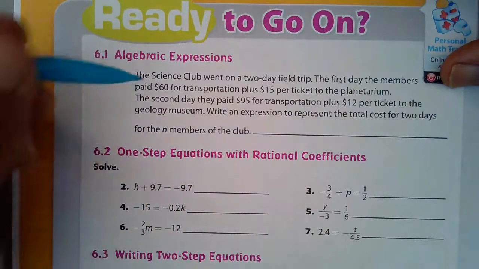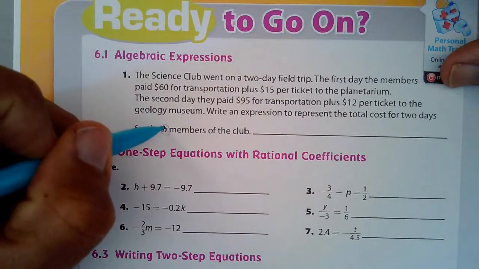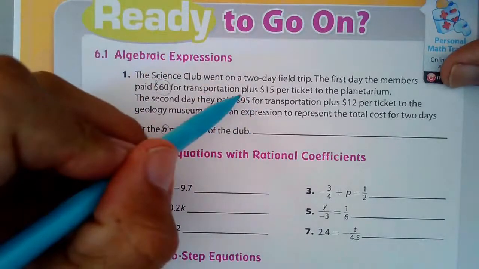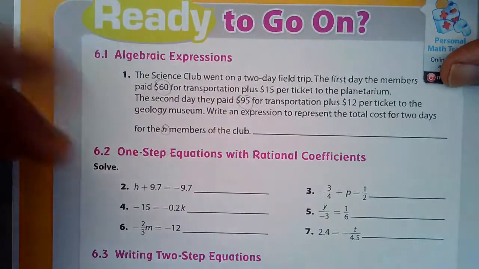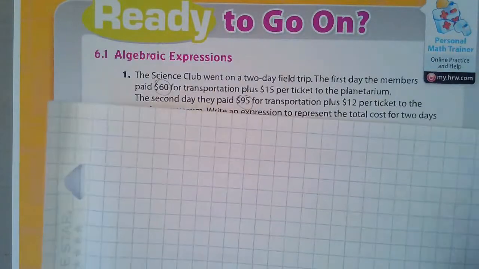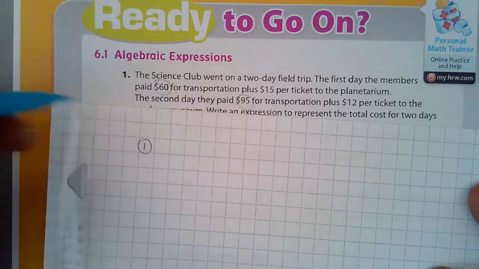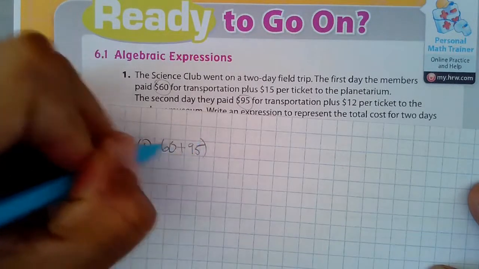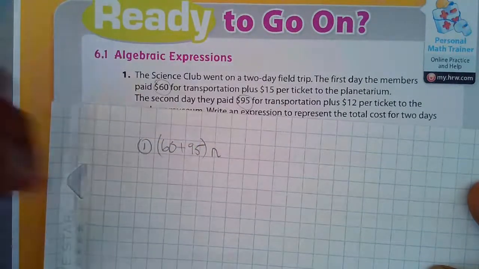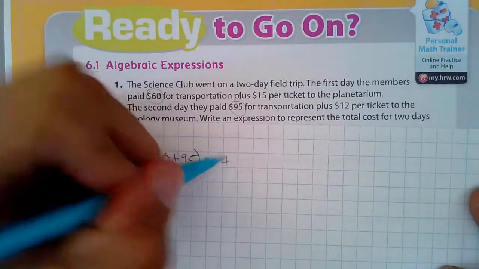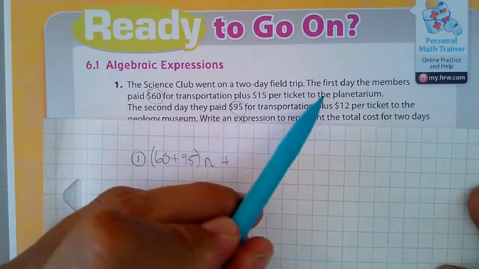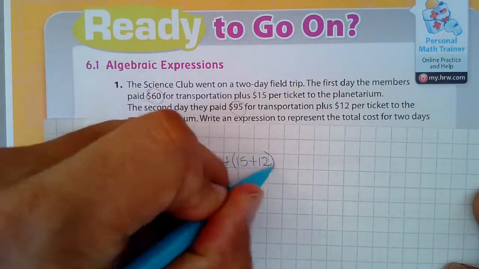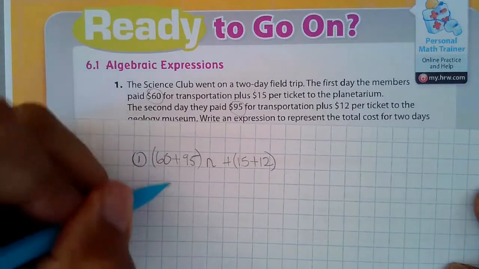Okay, so we have N members. We're going to use the variable N and $60 for transportation plus $95. I'm going to write this on a piece of paper here. So for number 1, it's 60 plus 95, all of that times N. And then we have plus $15 per ticket and $12 per ticket. So plus 15 plus 12. And together, well, that's a 155.